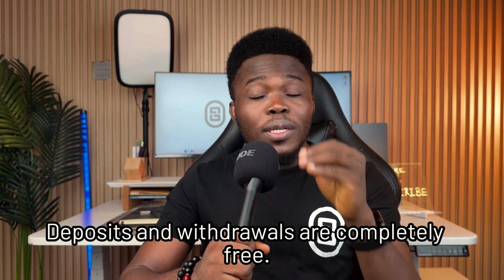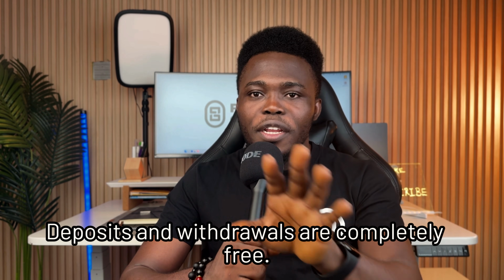The first thing I noticed is that deposits and withdrawals on the platform are completely free. So what this means is that you don't have to pay any form of fee just to deposit your money or withdraw your money on the platform.